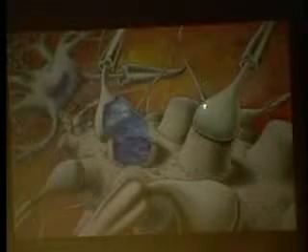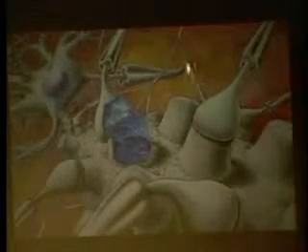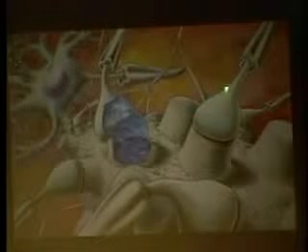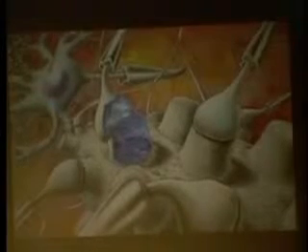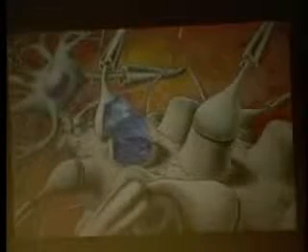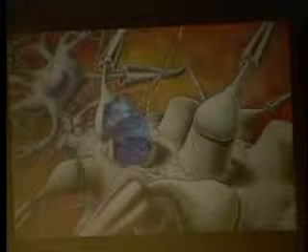Axodendritic, sure. What other kind of synapses can you have? Can we have an axon coming in and synapsing with this axon? Sure, you have axoaxonic. Do you have one coming in and synapsing with the soma? Sure. So you have axosomatic, you have axodendritic, and you have axoaxonic. There's one more. Dendrodendritic. Those are very rare, but they're finding many more of them than we ever thought before. Next slide.